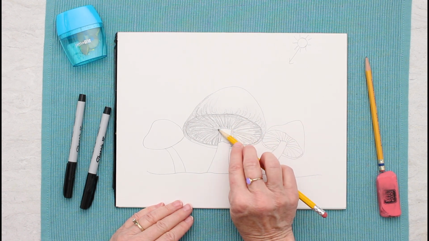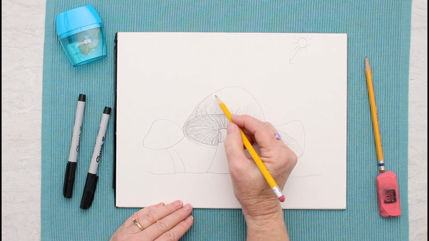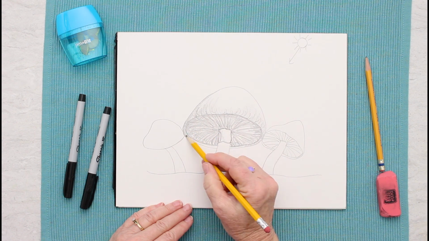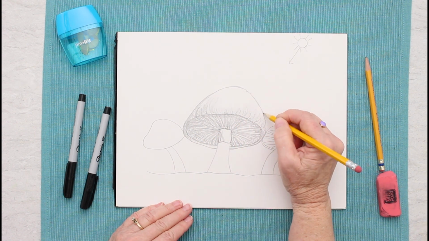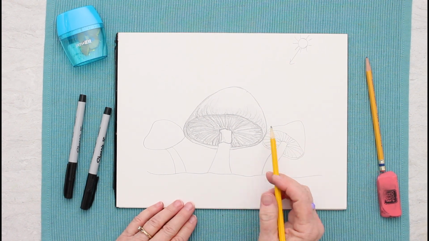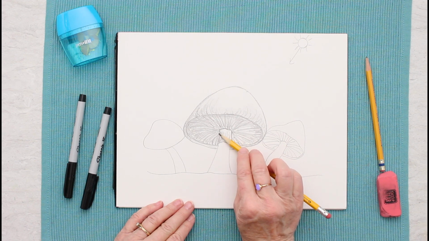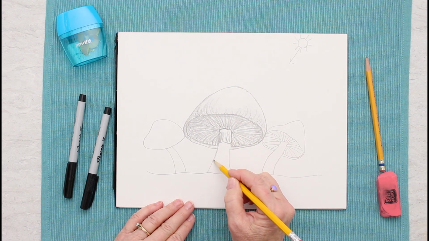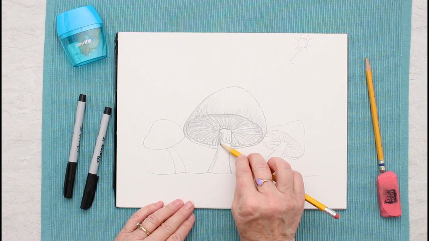Okay, then I'm going to shade this little part right here. It's underneath the mushroom, but I'm not going to make it dark, just so it stands out. I'm going to use my pencil to go around the edge. You know what? I'm also going to darken this outside line a little more to give it a little more distinction before I'm done with the top. Then I'm going to shade right in here, and do the same thing with the outline of the stem.